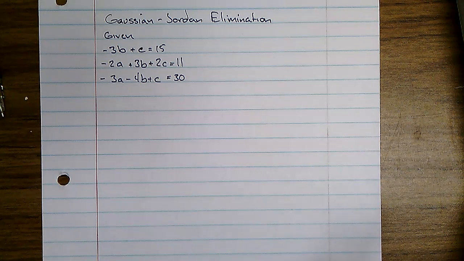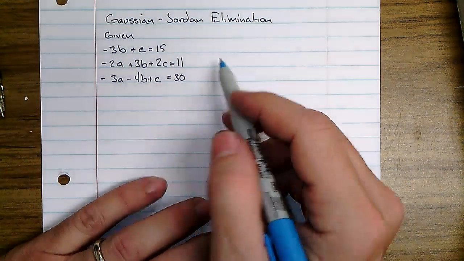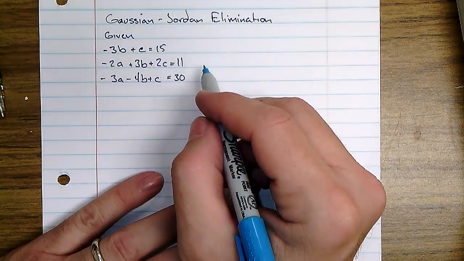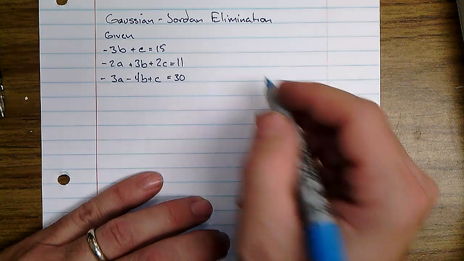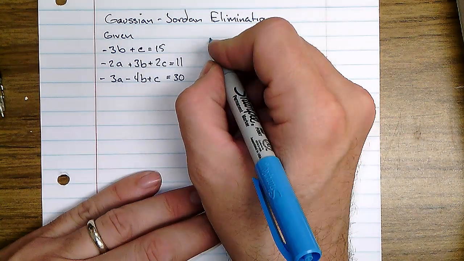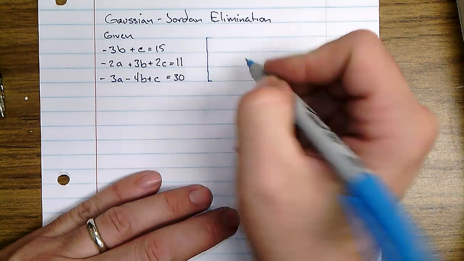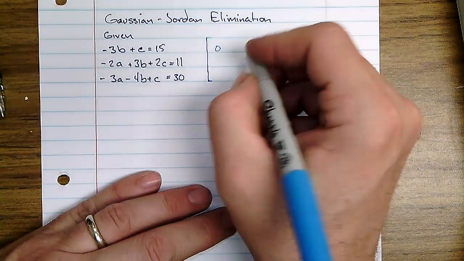Okay, so today we're going to look at Gauss-Jordan elimination. This is the use of elementary row operations to solve a system of equations. The first thing we need to do is transform our system of equations into an augmented matrix. Anytime we're missing a variable, we're going to put a 0 in.